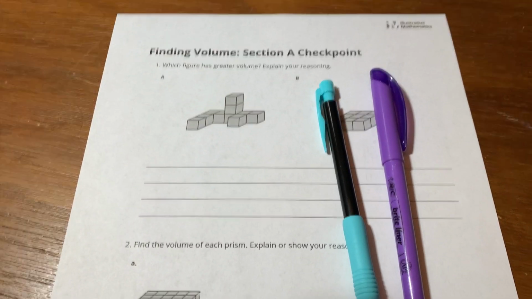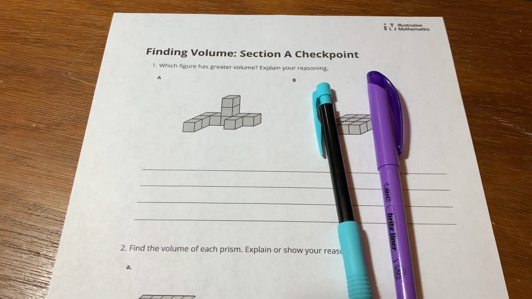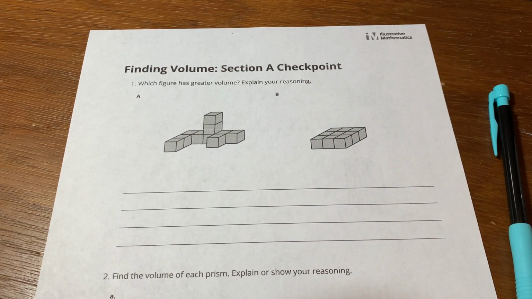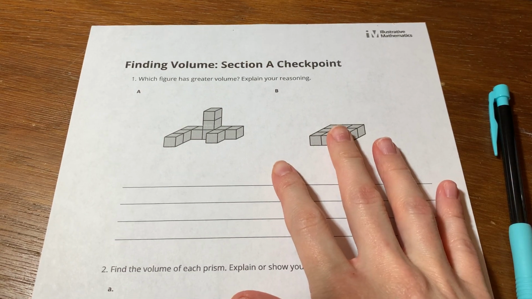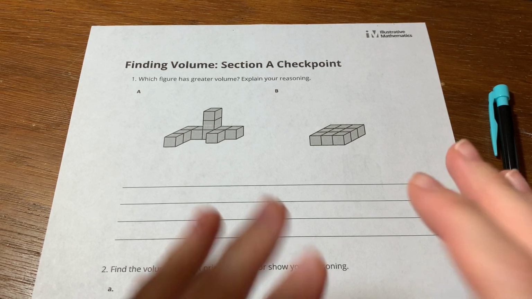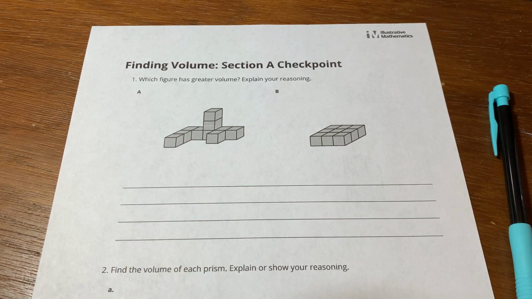All right, we are going to go through section A checkpoint together. So your job while I am doing this is to take a look at your answers and what you did and write down what I'm writing down in a different color so that you have a comparison of the work that we're doing together in this video and the work that you have already done.